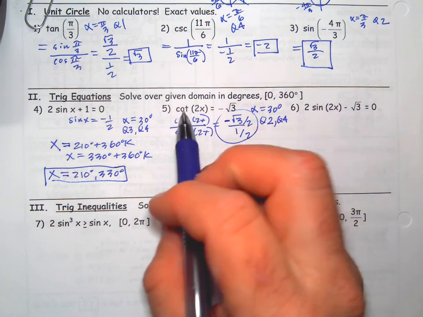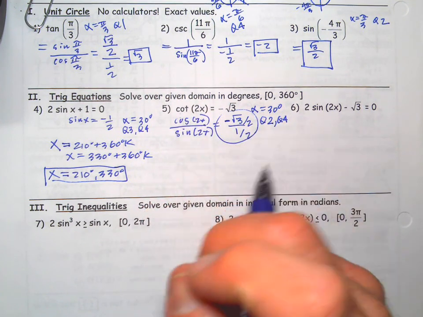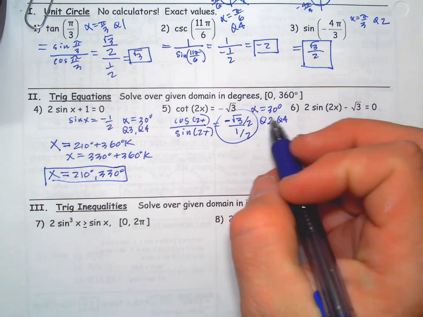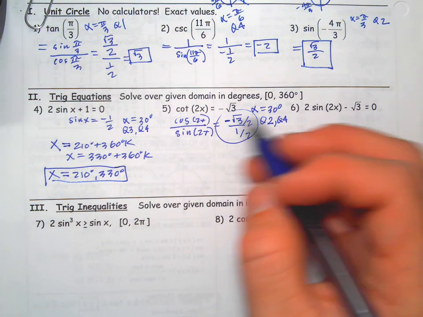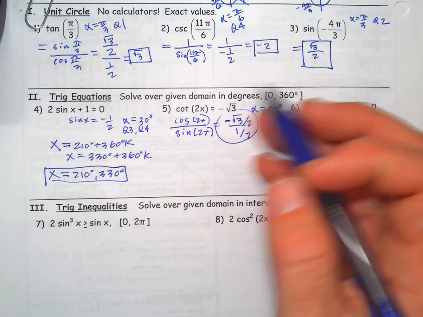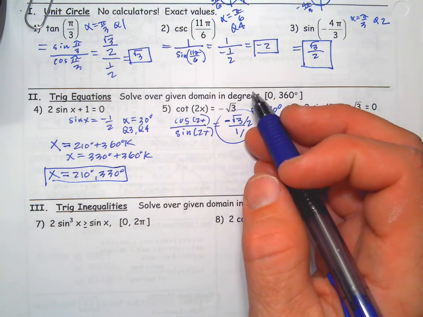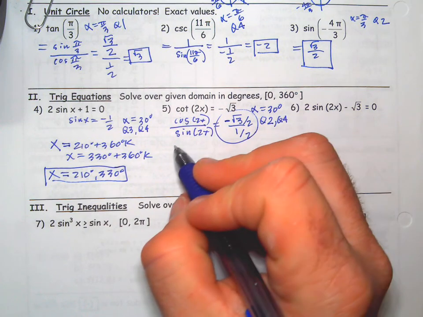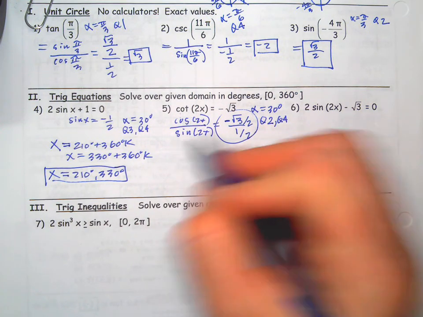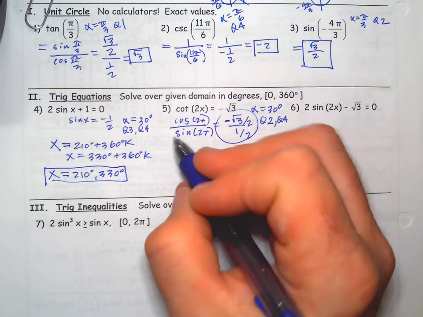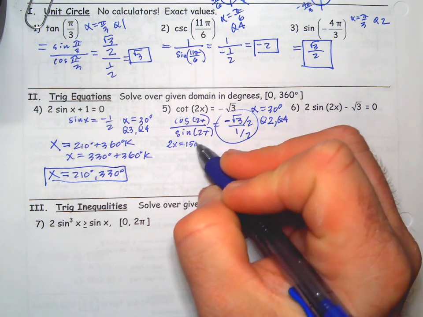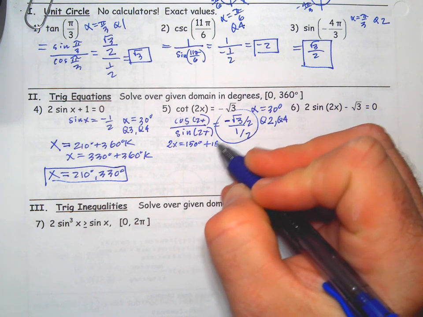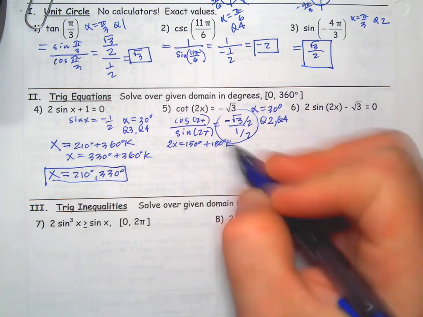But the other thing about tangent and cotangent is they have a period of exactly 180 degrees. So instead of doing 2 quadrants, you could just do the first quadrant plus 180k instead of 2 of them plus 360k. Either way, you'll get the same answer. So the shortcut is to say quadrant 2 would be 180 minus alpha, 150 plus 180k. And this would give you all the answers.